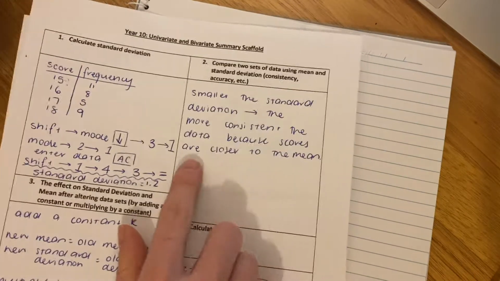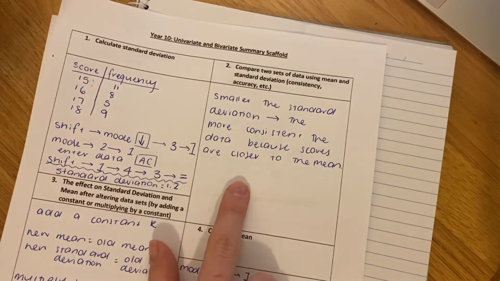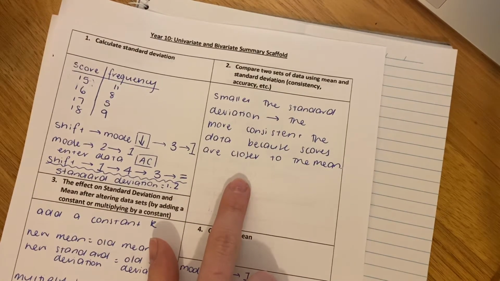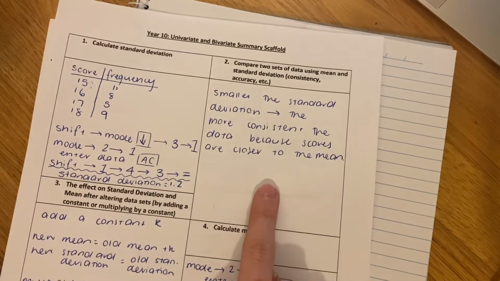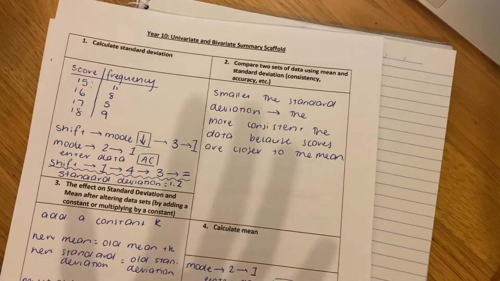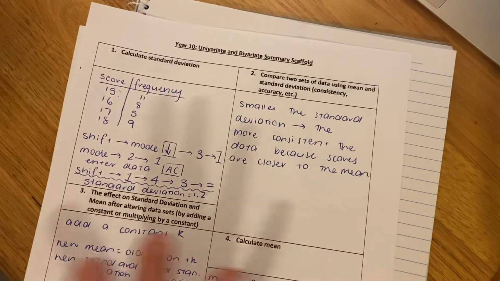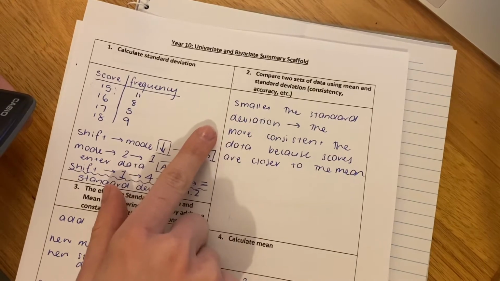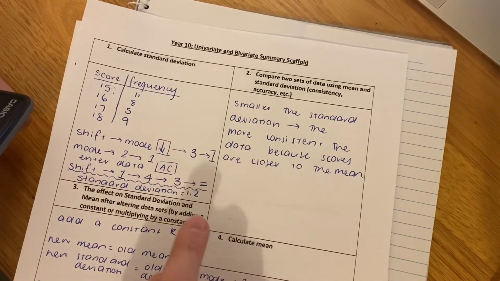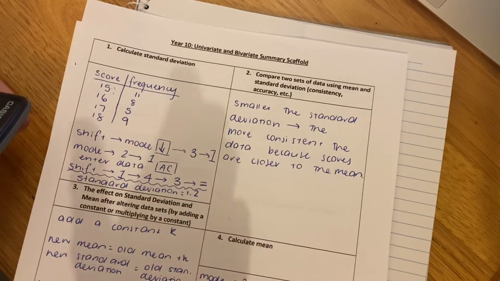Now box number 2 says compare the 2 sets of data using mean and standard deviation, consistency, accuracy, etc. So that was our Mario Kart activity, and also our texting boys versus girls. This comment just says the smaller the standard deviation, the more consistent the data is because the scores are closer to the mean.